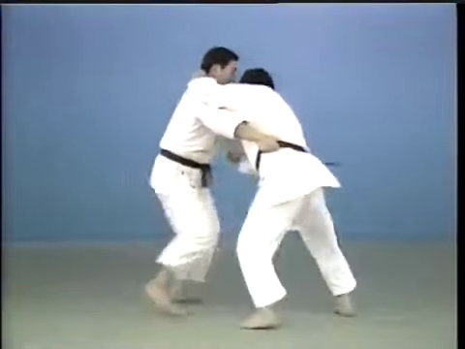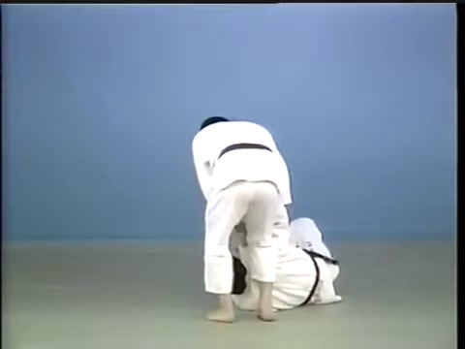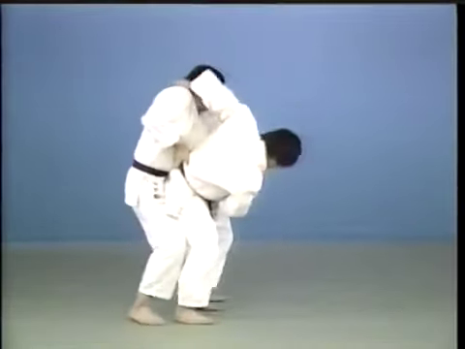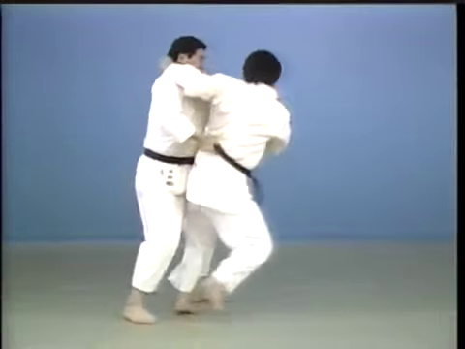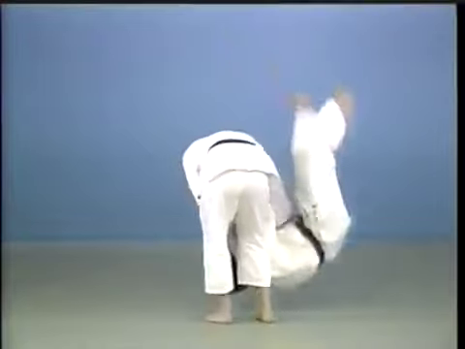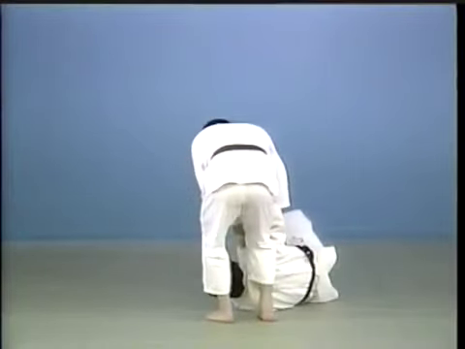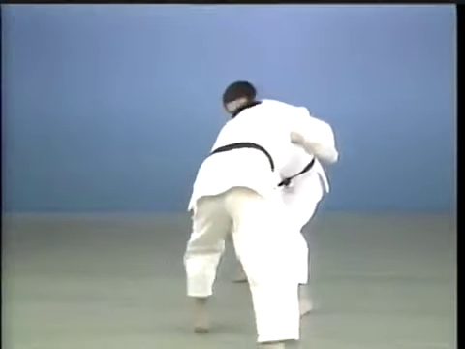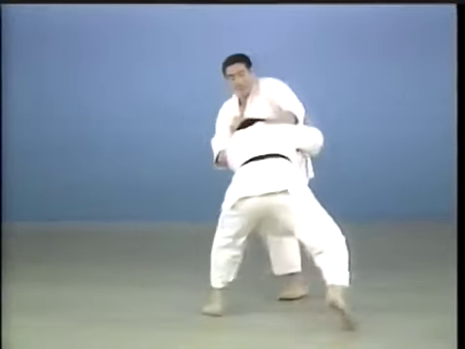In tsurigoshi, you grasp your opponent's belt from behind, then bringing him in close, lift and throw on your hip. You must defend against your opponent's tsurikomigoshi while you grasp his belt from under his arm as you throw. In this form of tsurigoshi, you grasp your opponent's belt over his shoulder.